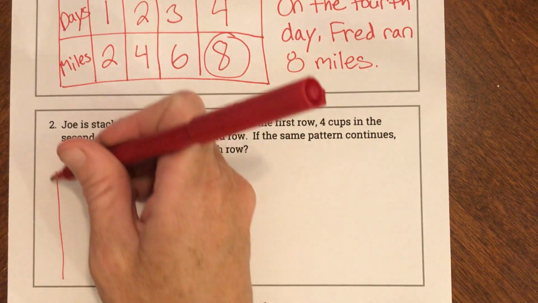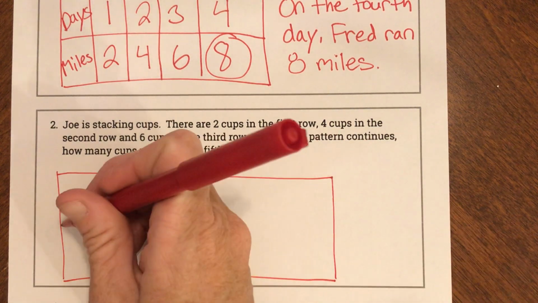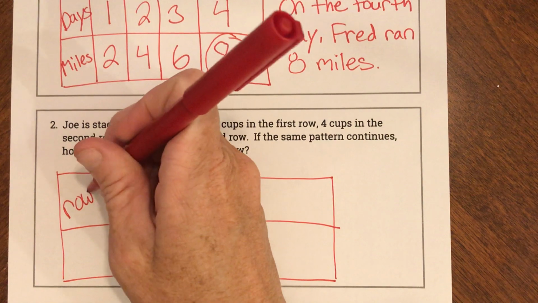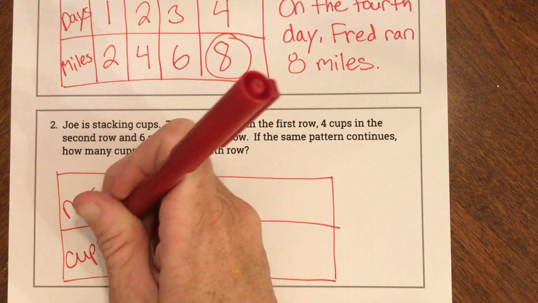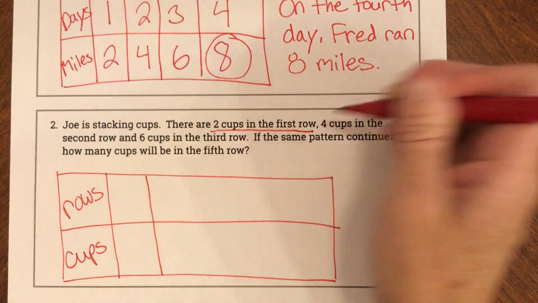Okay, so we're doing cups and rows. So I have rows and cups. What do I know? There's 2 cups in the first row.